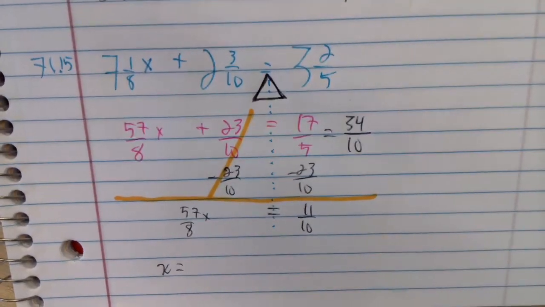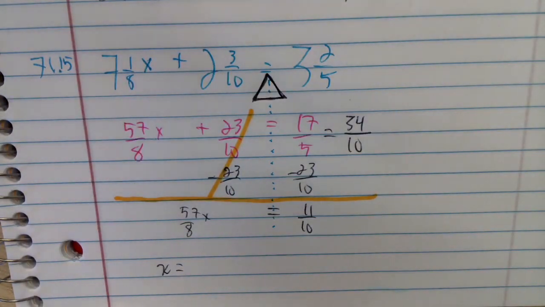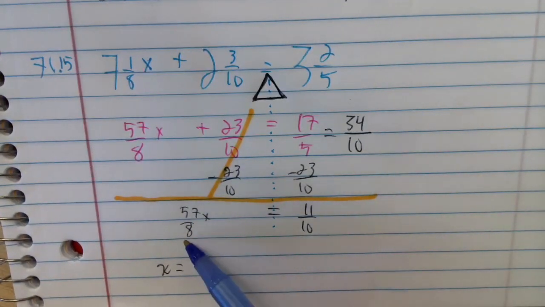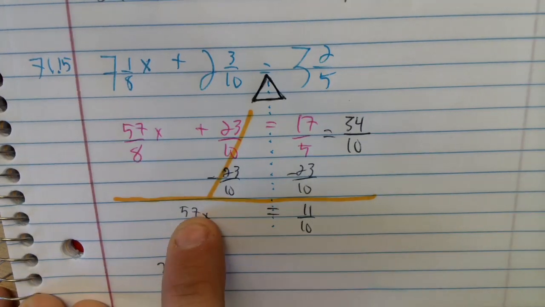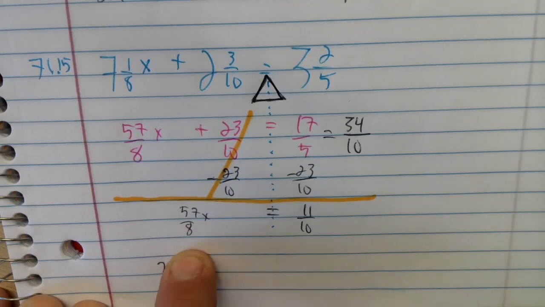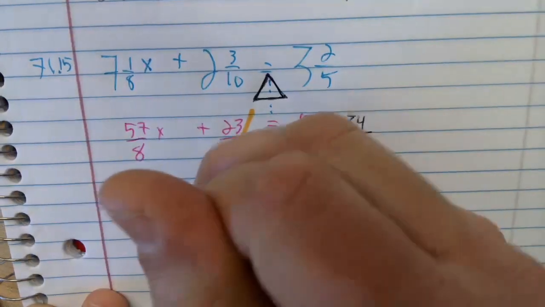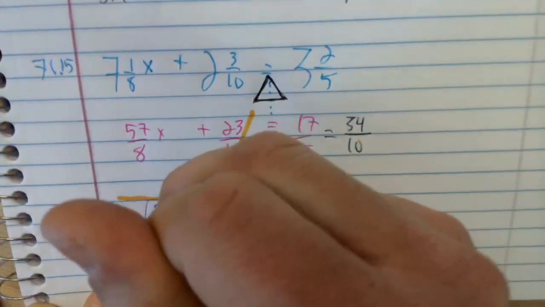Okay, now here comes the fun part, as if the rest of it hasn't already been fun. How do you get rid of a 57 eighths times x? I want you to see that there are two operations here. There's a multiplication by 57. There's a division by 8. You can kill both of those birds with one stone by doing, we're going to multiply by the, yeah, what would be the reciprocal of 57 eighths? 8 over 57. Yeah, 8 over 57.